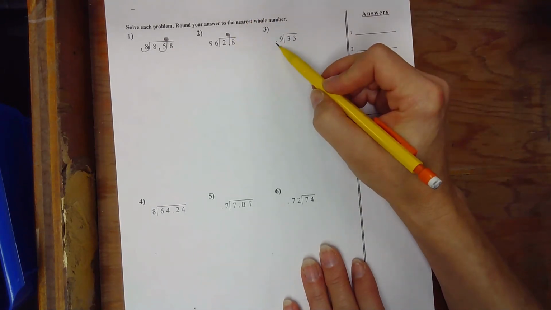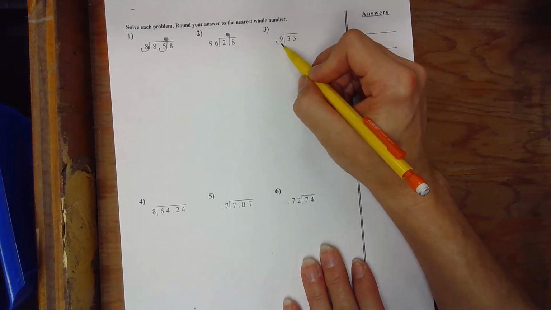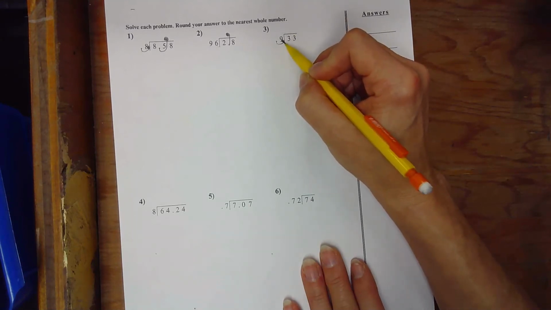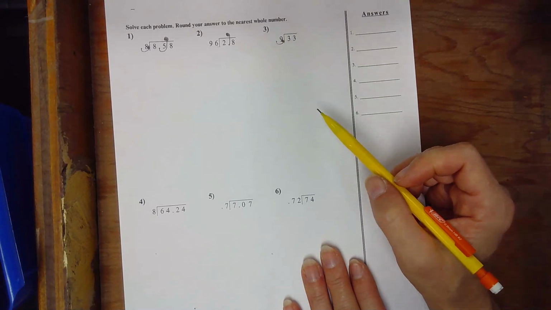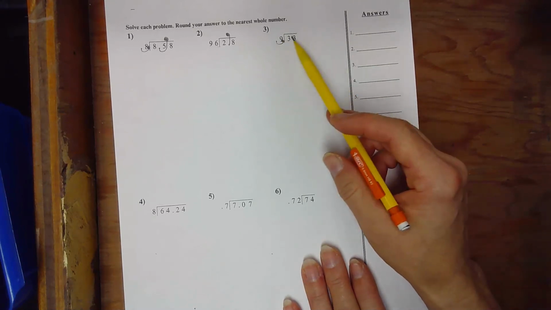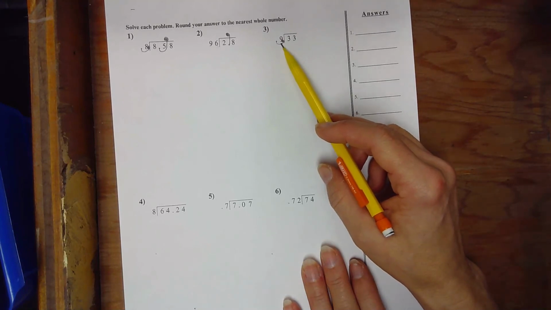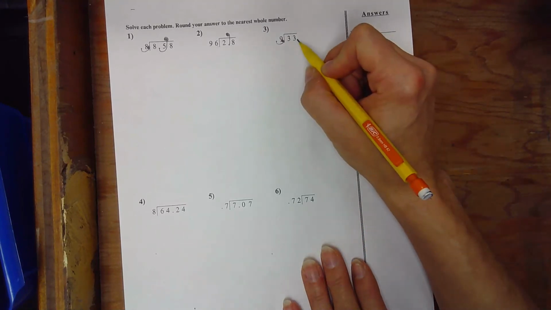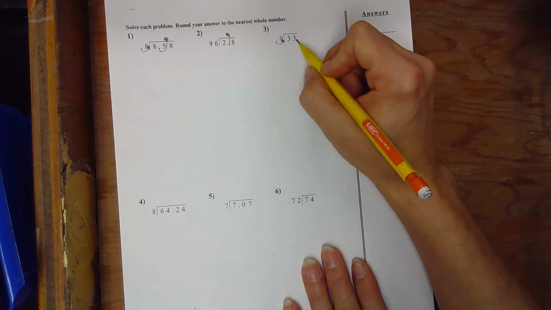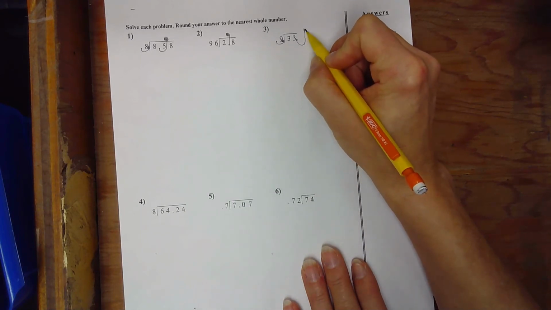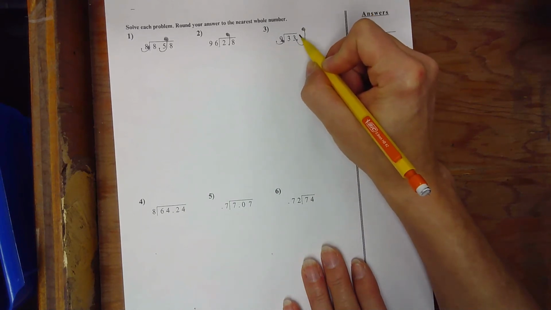There is a decimal in the divisor. I must nudge this decimal. Oh, wait. Where is a decimal for me to nudge on the inside? Because if I nudge the divisor, I must nudge the dividend. Oh, wait. There it is. But there was nothing in this place.